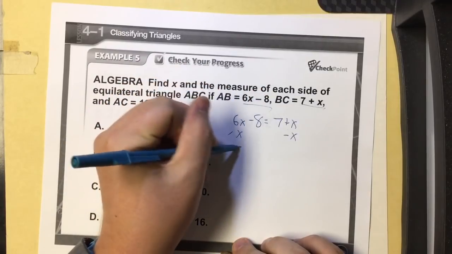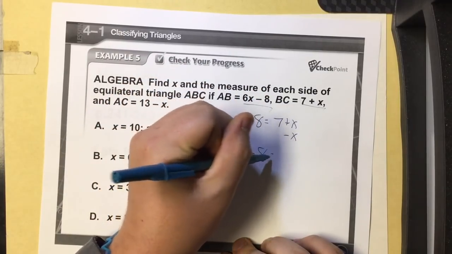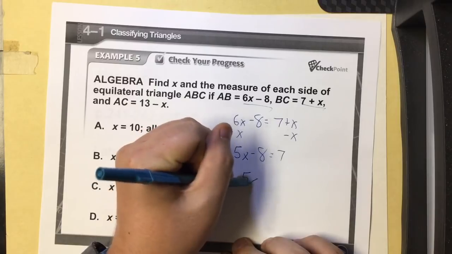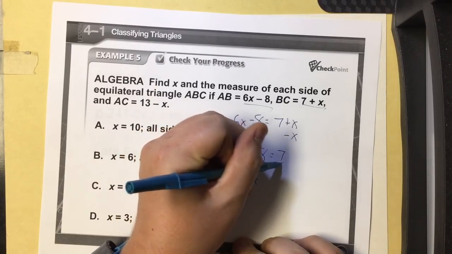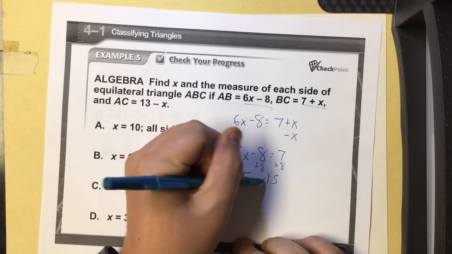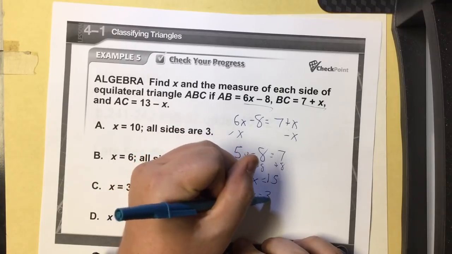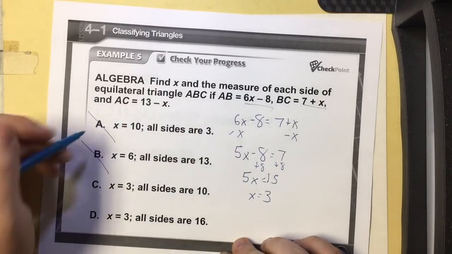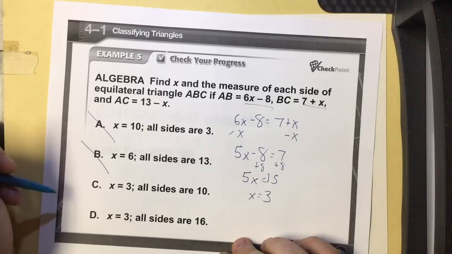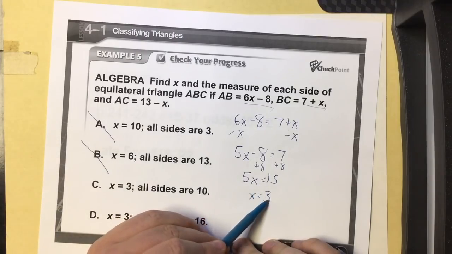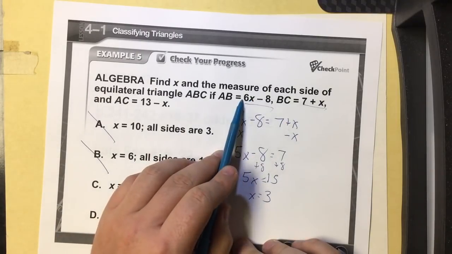Subtract x, get 5x minus 8 is equal to 7. Add 8 to both sides, and I get 5x equals 15. Divide by 5, and I have x is 3. So A and B are out right away because x is 3. I take 3 and I plug it in.